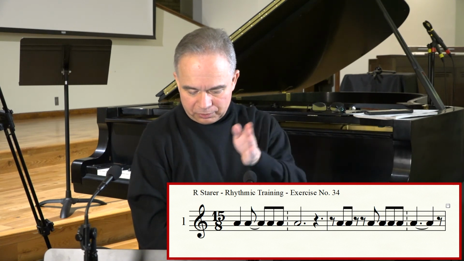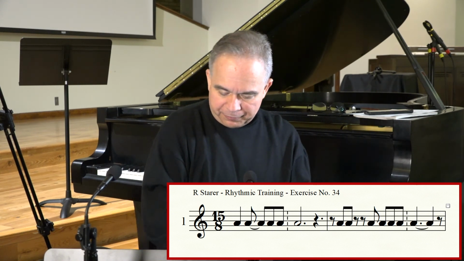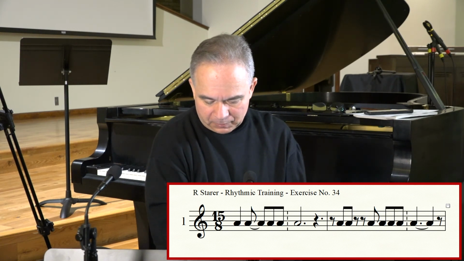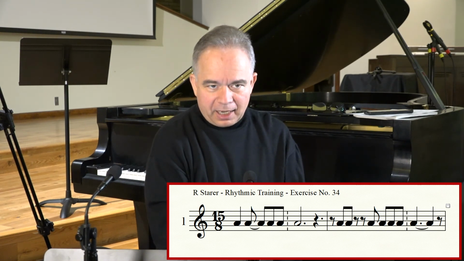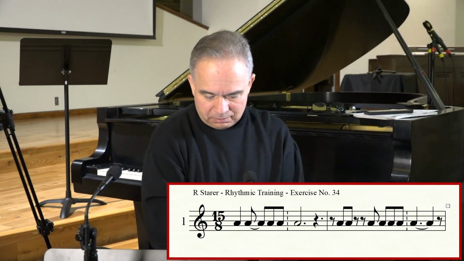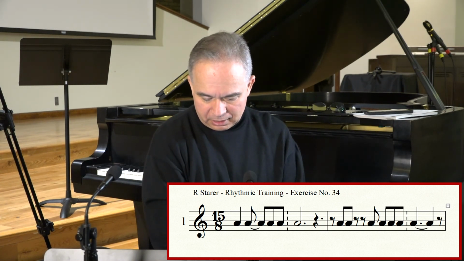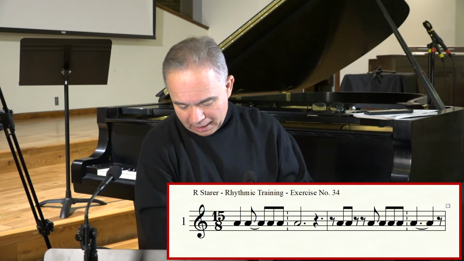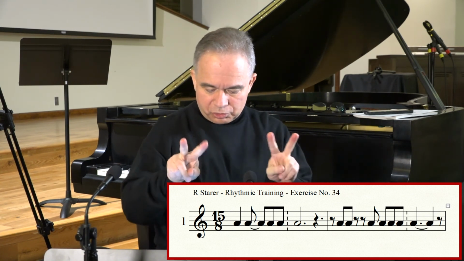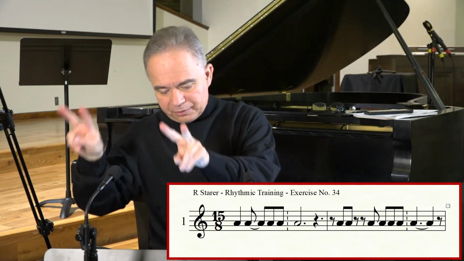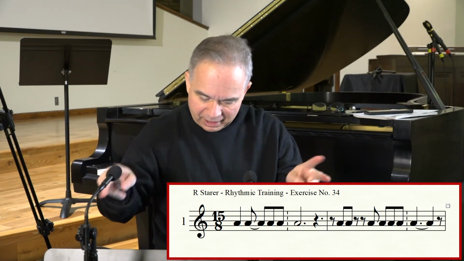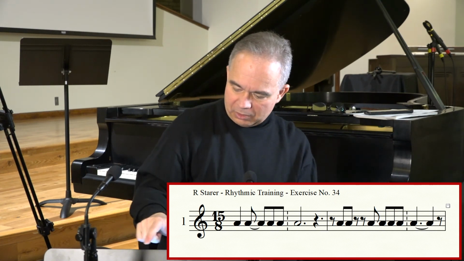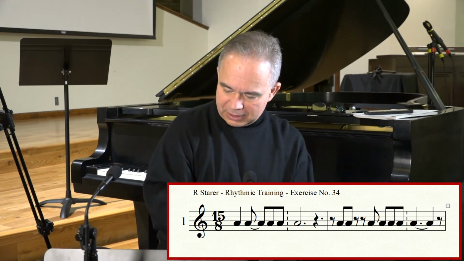Always divide it into 3. Okay, 15 divides nicely into 3. Right? There's 5 groups of 3, and that gives you 15. If you look back at the first measure again, you can see there's 2 groups of 3, and then 3 groups of 3. That means 5. Put them all together, you get 15. That's how we conduct 15/8.